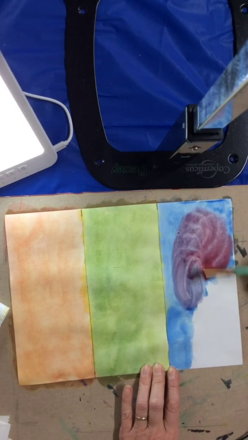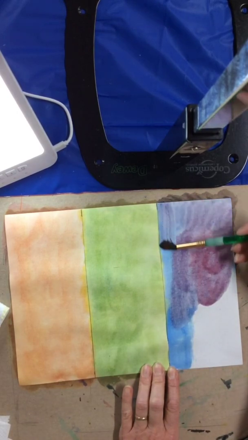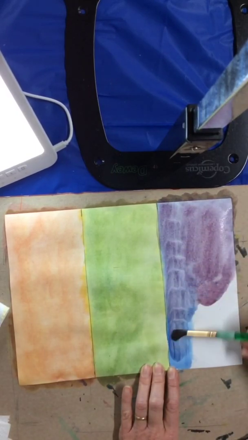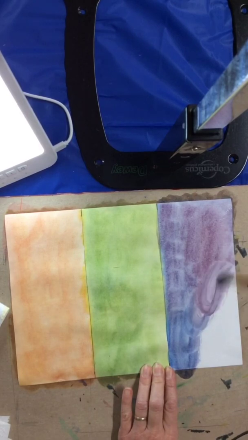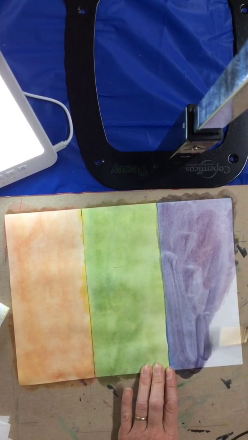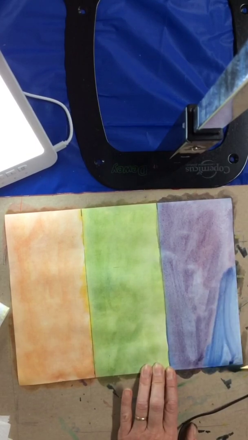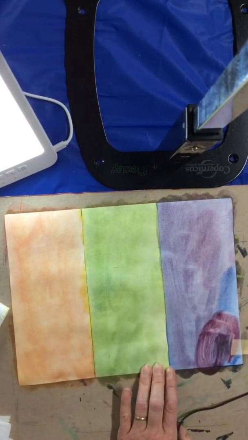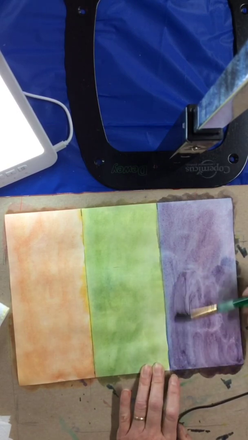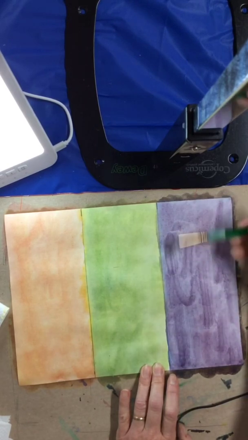It also reminds me of a night sky. Oh, that's mixing up nicely. I hope you guys have fun doing this. I love color mixing. So I definitely am getting an awesome purple here. So you can keep adding red and blue until you get the purple color that you want.